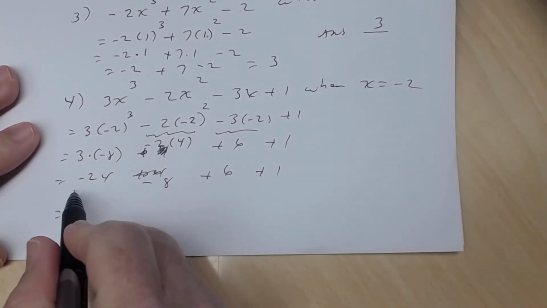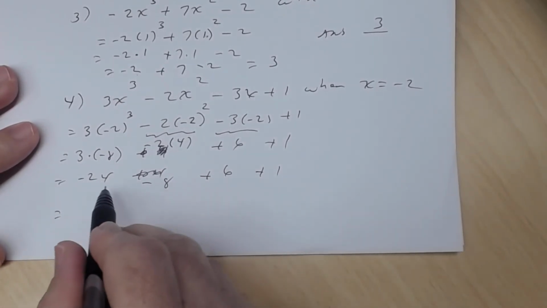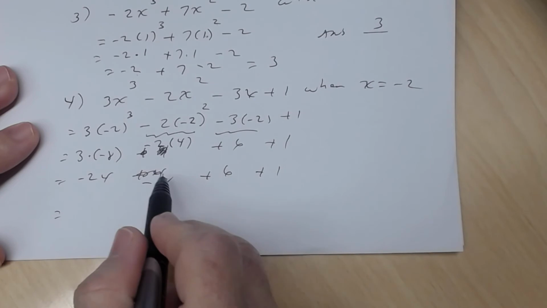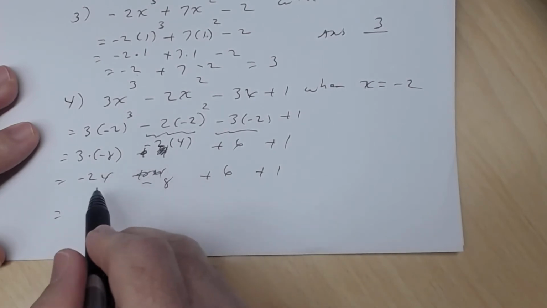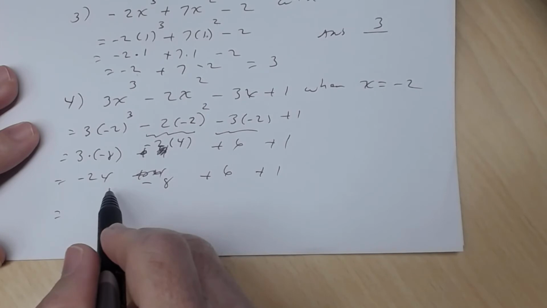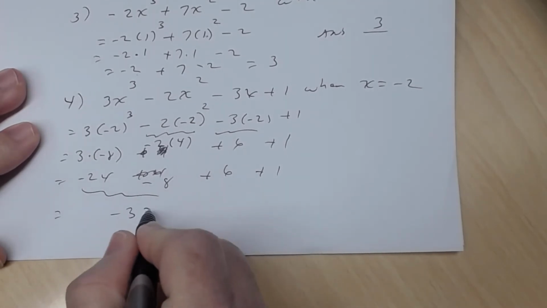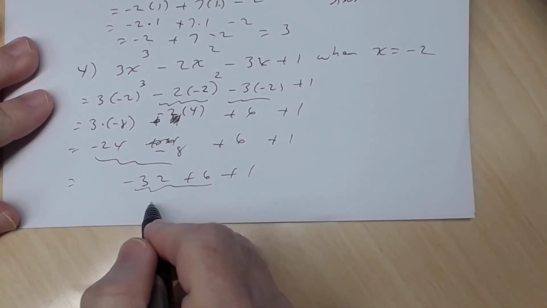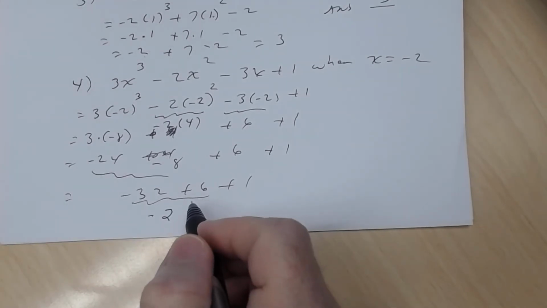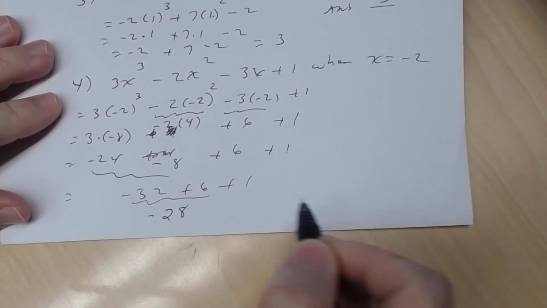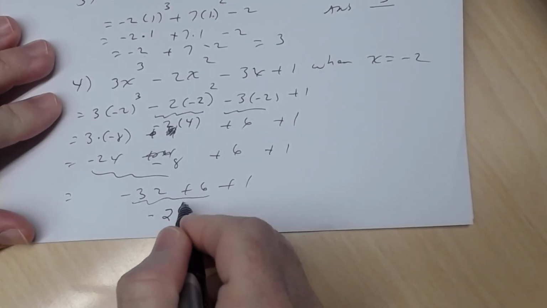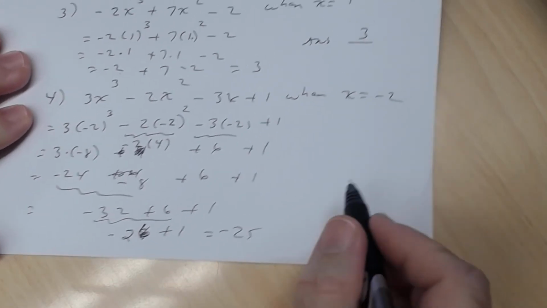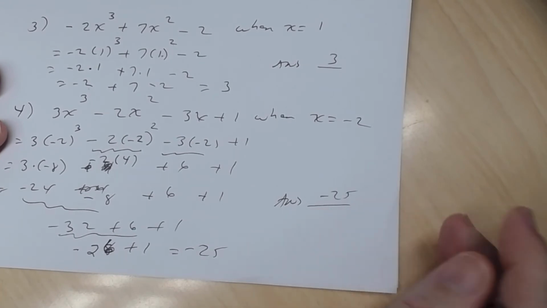All right, and so remember you add and subtract from left to right. So we get negative 24 and a negative 8. Negative 24 and a negative 8 is a negative 32. That's negative 32. And writing everything else over. The negative 32 plus 6 is a negative 26, excuse me, negative 26. And the negative 26 plus 1 is a negative 25. Okay, so the answer is negative 25.